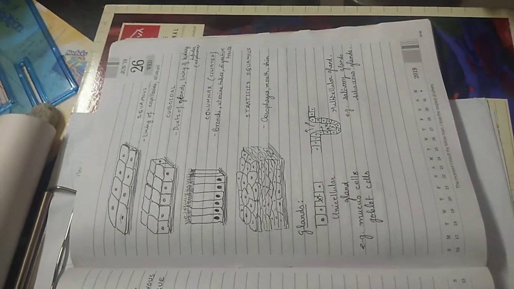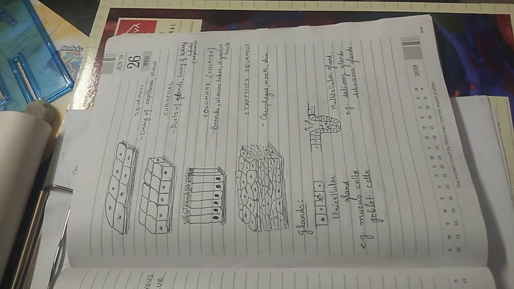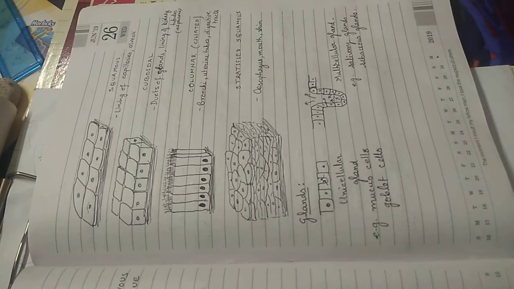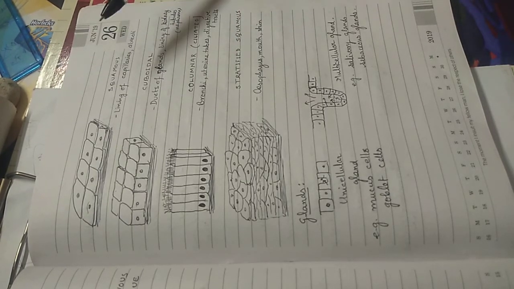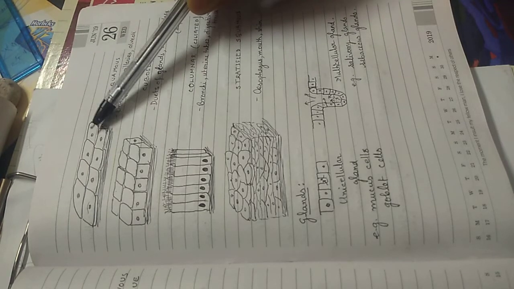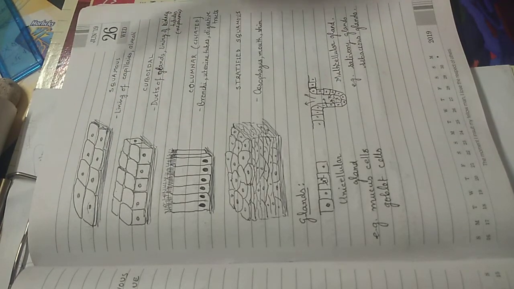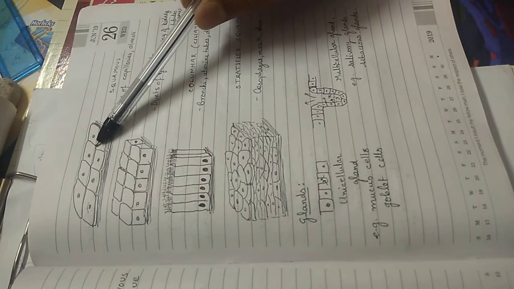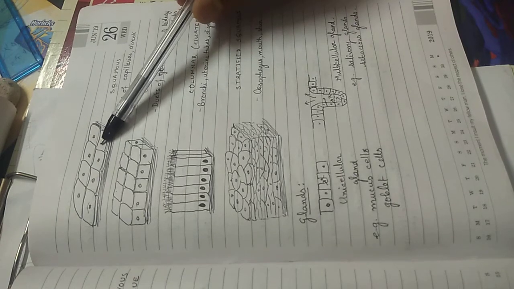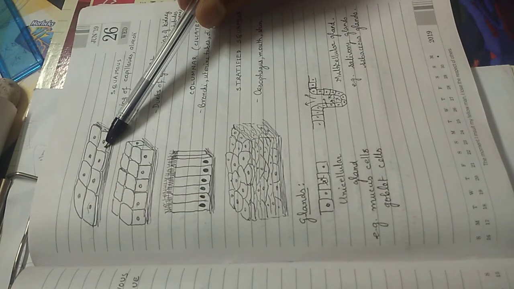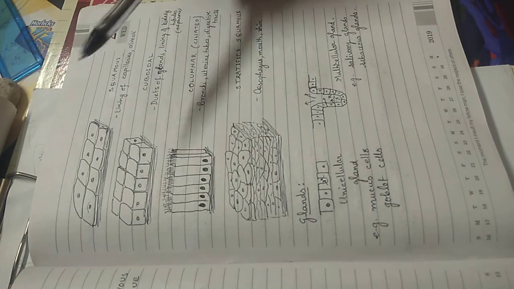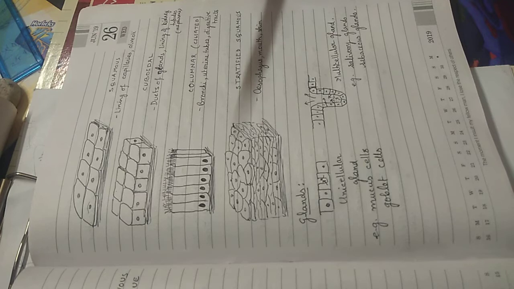Now when we talk about epithelial tissue, if you can see the page clearly, the first type is squamous epithelial tissue. Squamous means flat. So these cells are flat, tile-like cells, just like the tiles we have in our homes. In all epithelial tissue, you'll find the cells are tightly packed with each other. They don't have intercellular space. The reason is they form the covering of any body part, and their main function is protection.